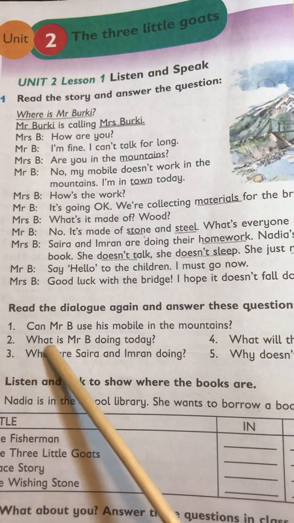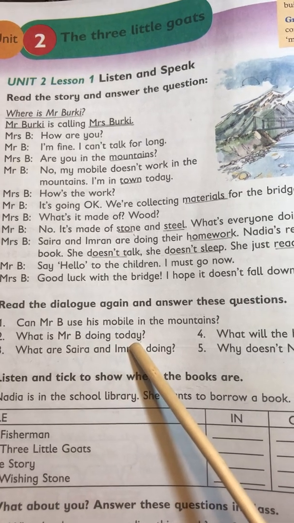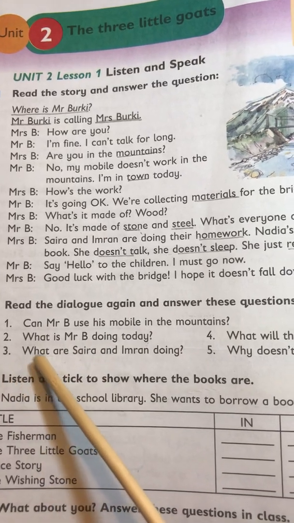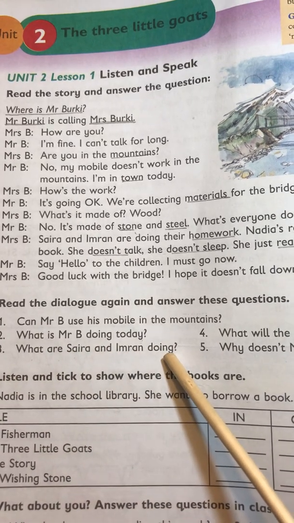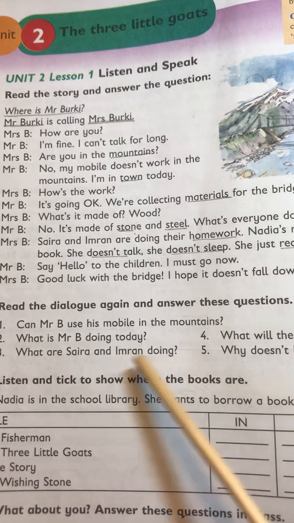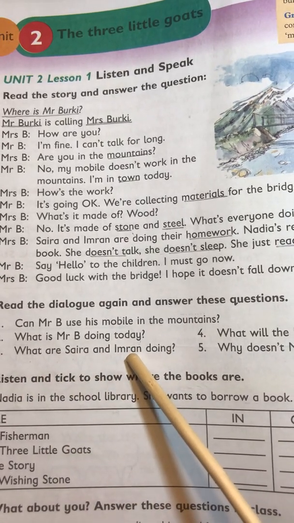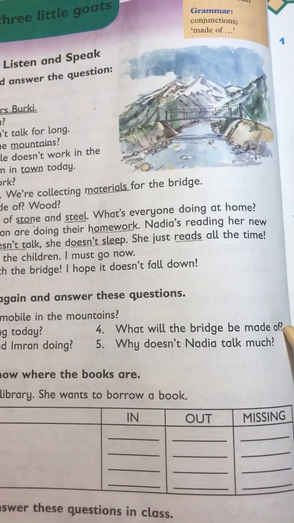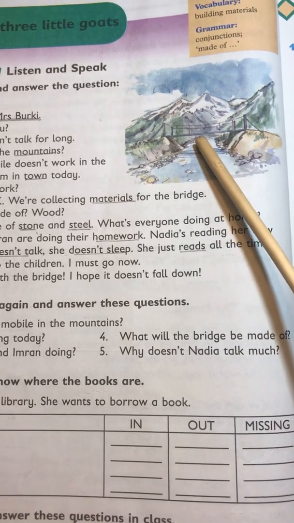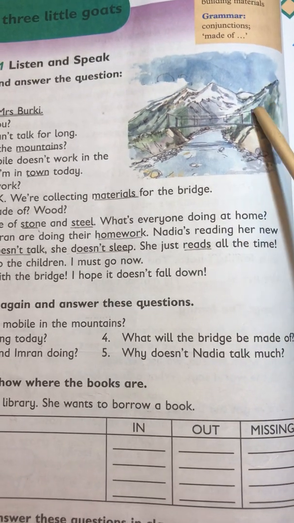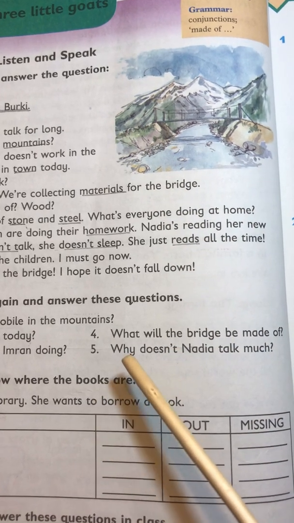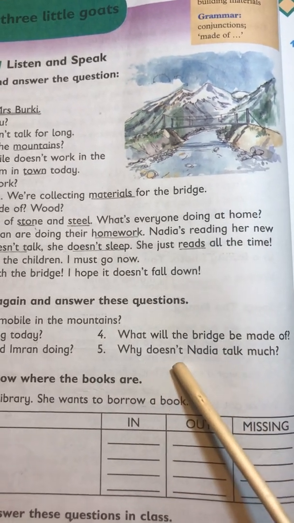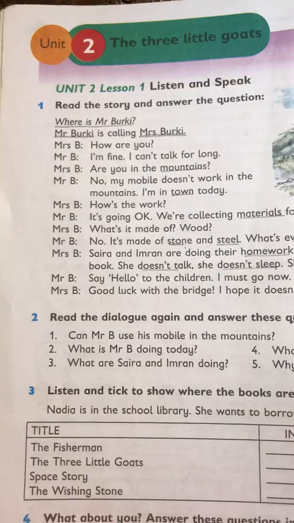Number 2. What is Mr. Berkey doing today? Now we have to see what Mr. Berkey is doing on the specific day. What are Saira and Imran doing? While reading we have to read carefully what Saira and Imran are doing. What will the bridge be made of? Again, there must be some information related to this bridge, especially about the material. Why doesn't Nadia talk much? Again, we have to look for the reason why Nadia doesn't talk much. Now let's start reading, children.